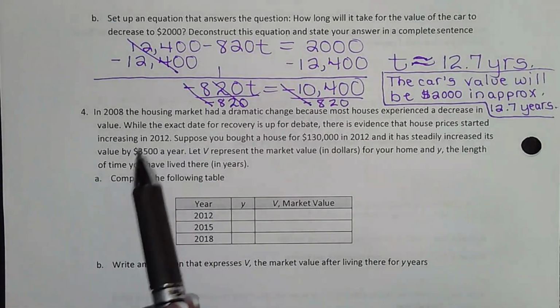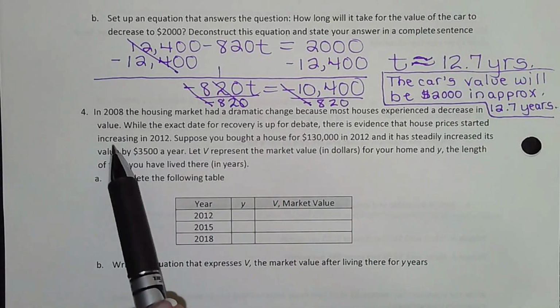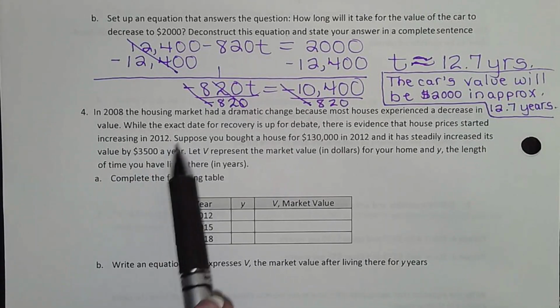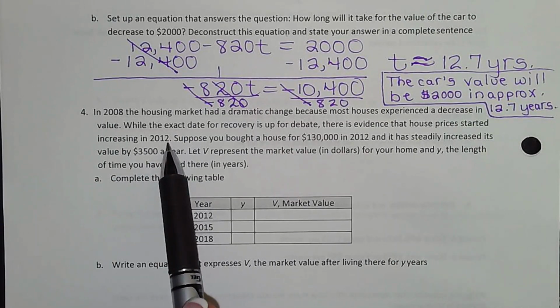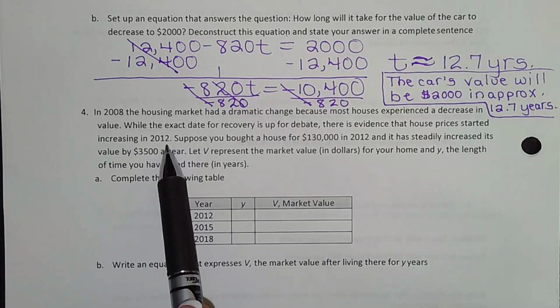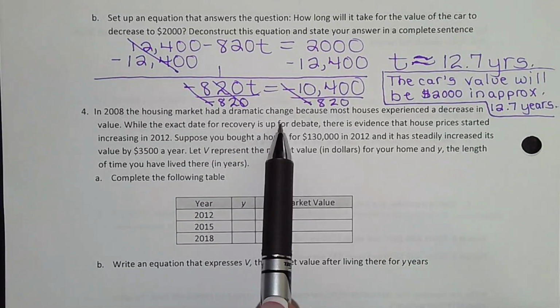In 2008, the housing market had a dramatic change because most houses experienced a decrease in value. This is why I got my house for so cheap. I bought it in 2012, right when they were starting to get up, so I got a house for $200,000, and now it's worth $600,000. What is that, 13 years later? And that was dumb luck because I knew nothing about the market, but this is a true little problem here.